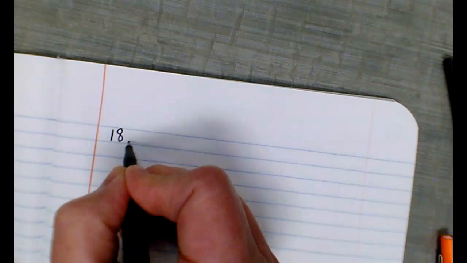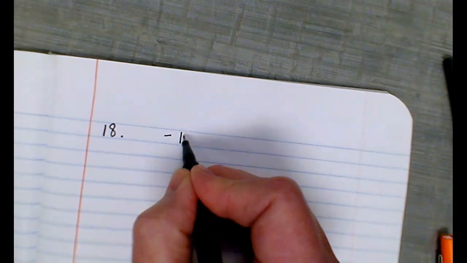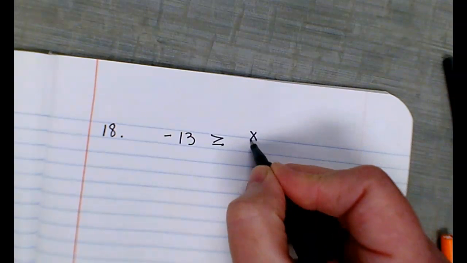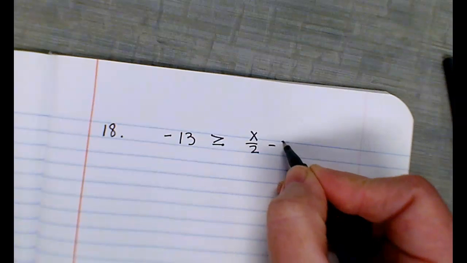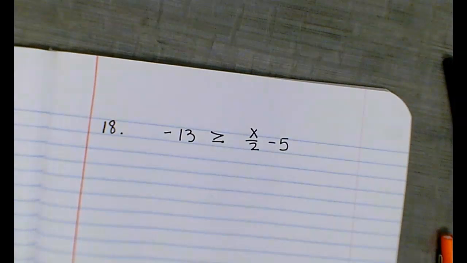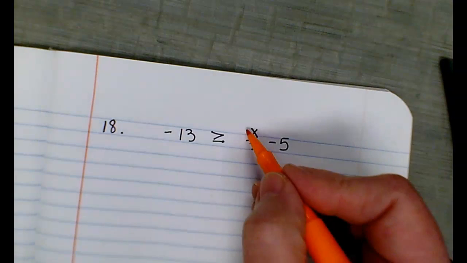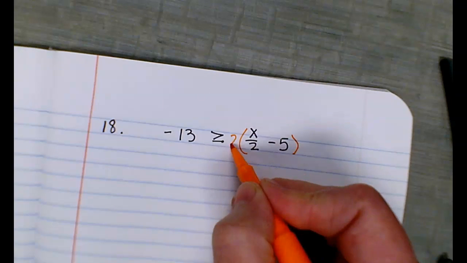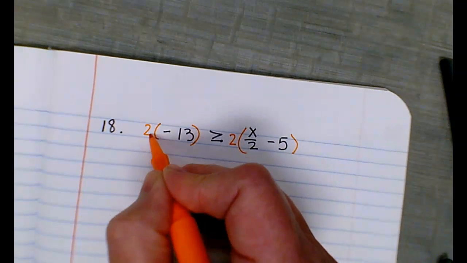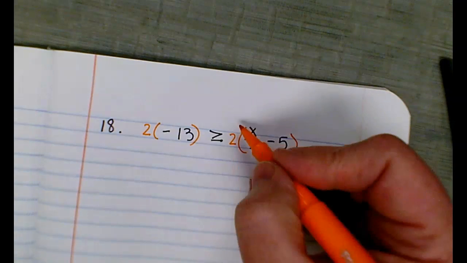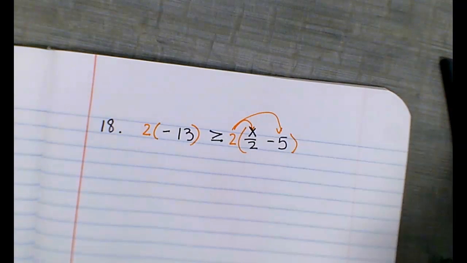I also have an inequality problem that I want to solve. Negative 13 is greater than or equal to x over 2 minus 5. There's several different ways that we could start this, but I know that you don't like fractions, so we're going to multiply both sides of the equation by the denominator.